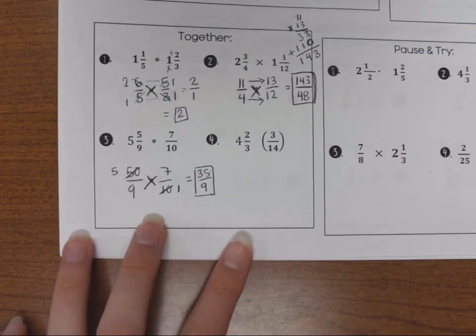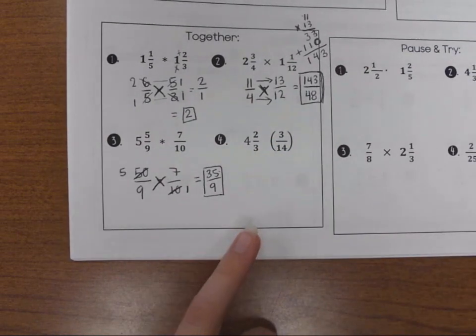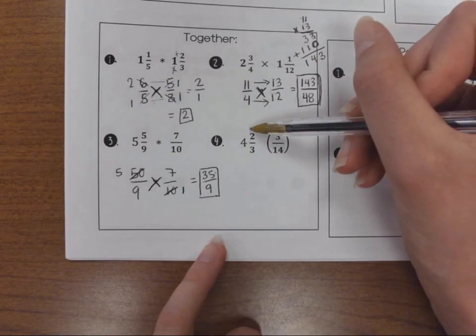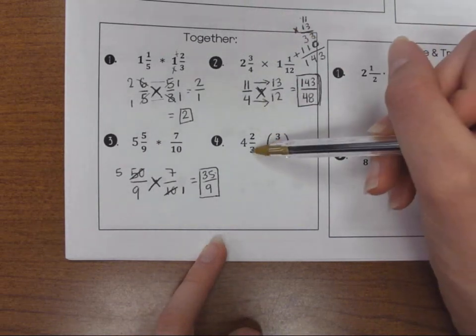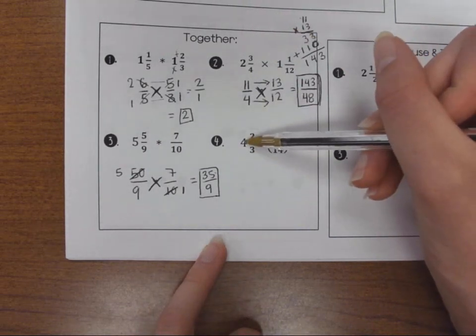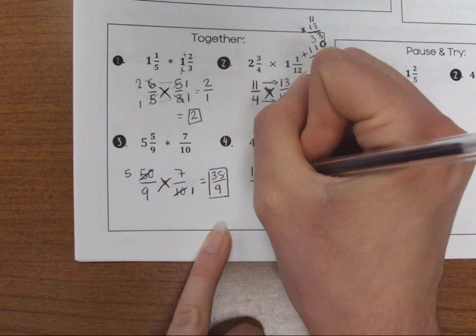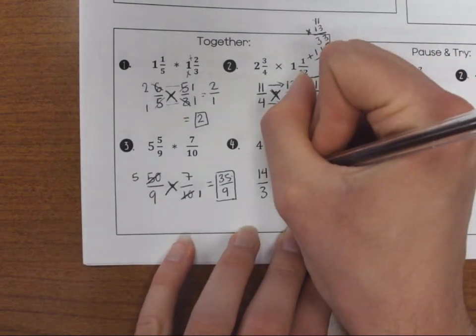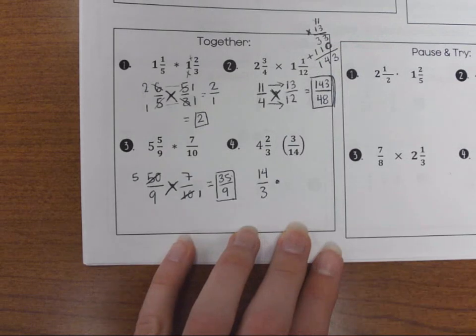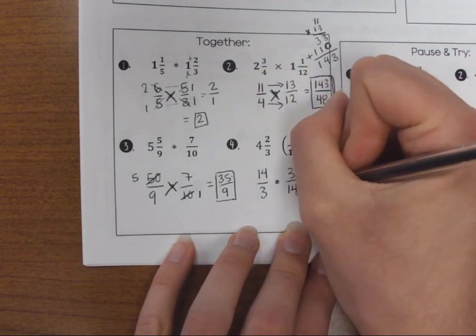Okay, last one. Remember, these parentheses just mean times, so I can rewrite it anyway. We'll see that in just a second. First, let's convert this one to an improper fraction. I'm going to do my 3 times my 4, which gave me 12. 12 plus 2 gives me 14. And I leave my 3 on the bottom, so I've got 14 thirds. I'm going to write my times with a dot, because that's how I like to write it. And then my 3/14, I don't have to rewrite that at all. It's just going to come straight down.